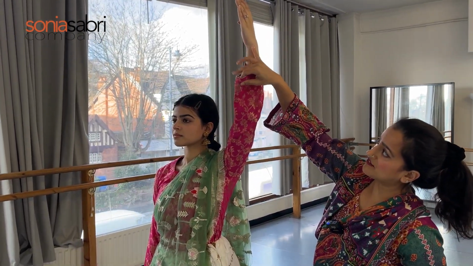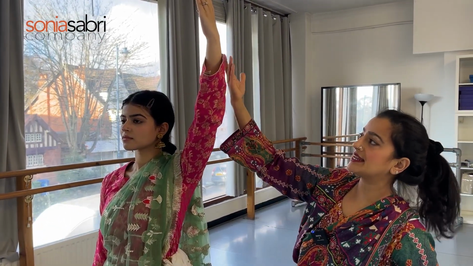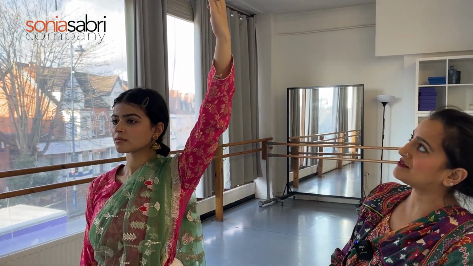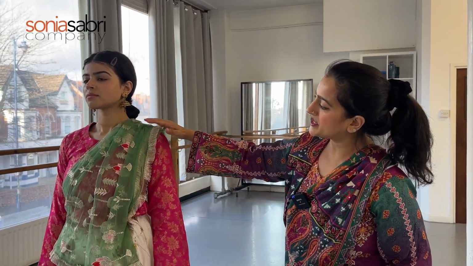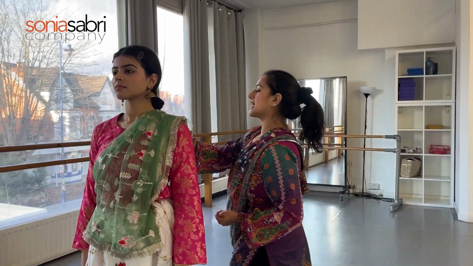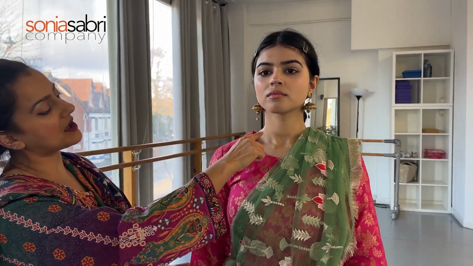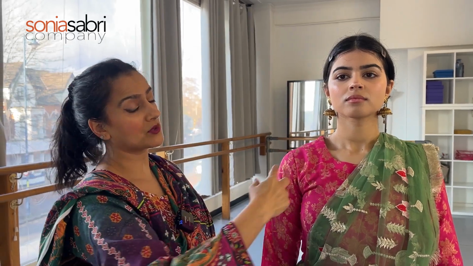Some people like to have this fitted. Some people like to have this kind of open. Again, it's based on, I guess, the vibe of your piece. And in terms of your neckline, it's really important that the neckline suits your neck. So if you have a long neck or a medium neck, you can go with a kind of circle neckline.